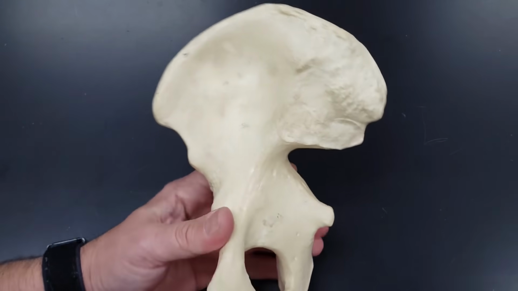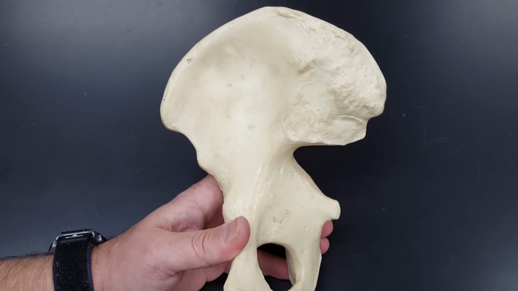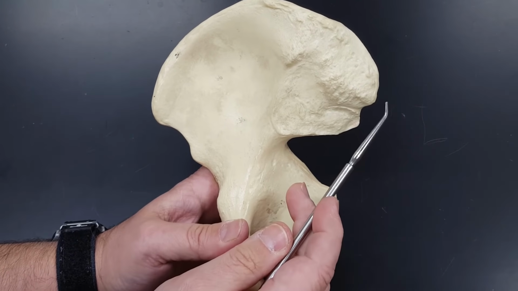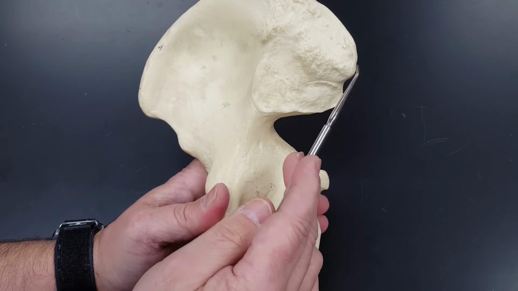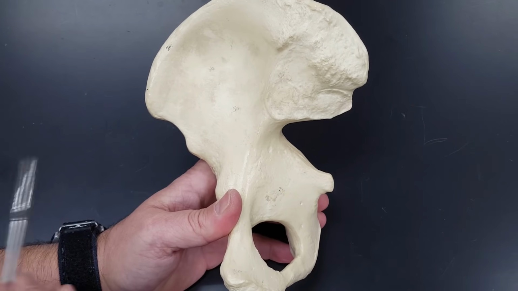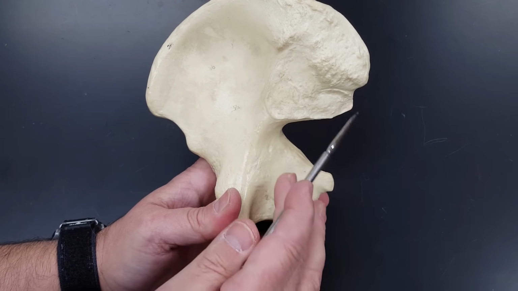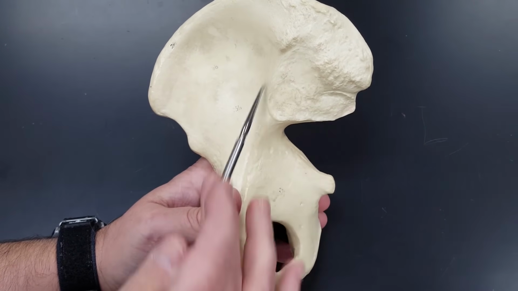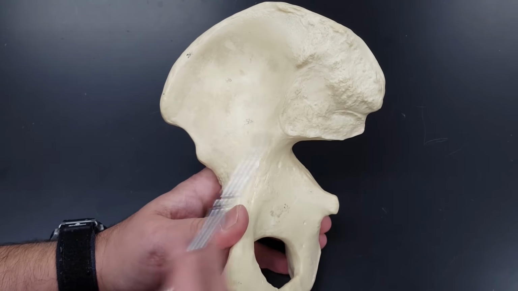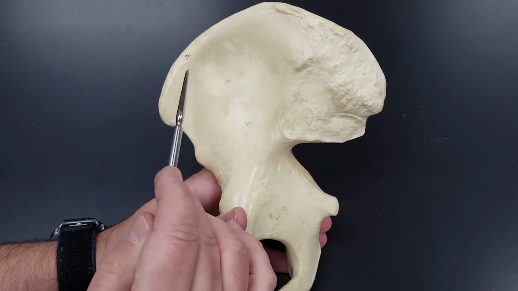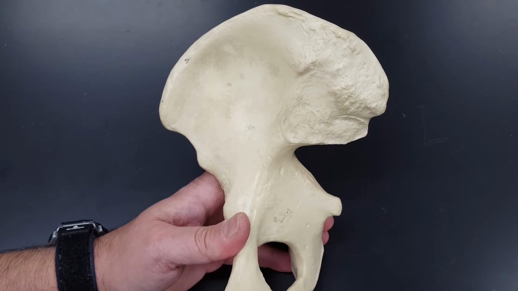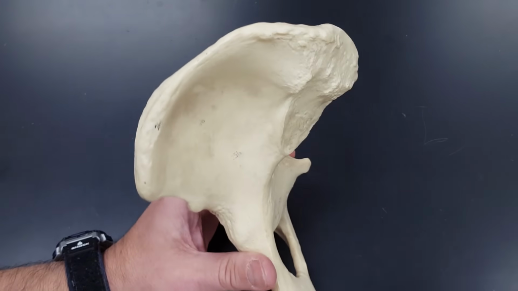Also, on the ilium, we have 4 corners that you need to know the names of. You can see them right here. We call them spines. 1, 2, 3, 4. Let me show those to you again. Corner, corner, corner, corner. Now look for that auricular surface. Look for that iliac crest to help you out. The 2 corners on top are the superior iliac spines.